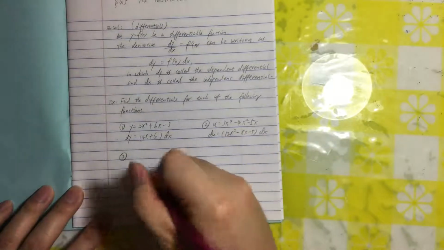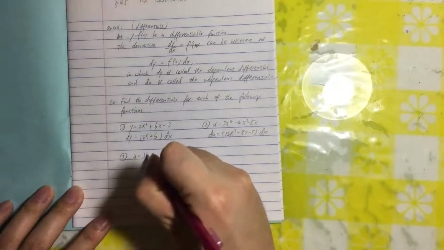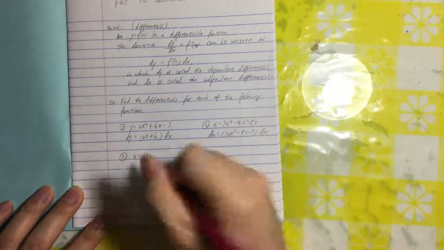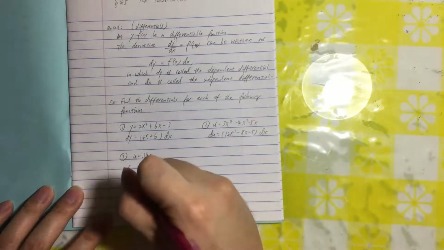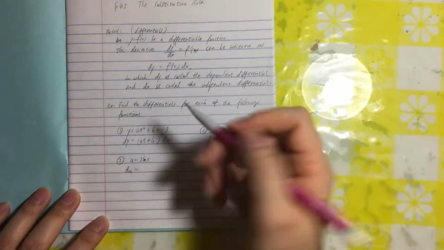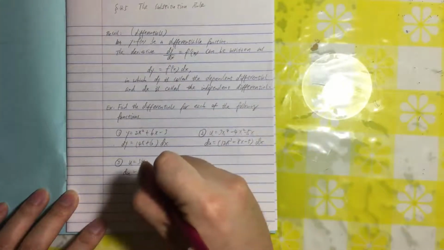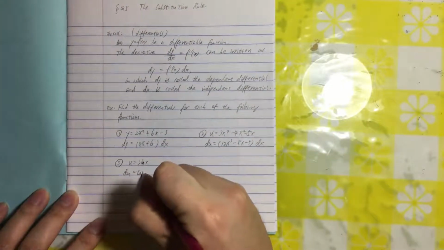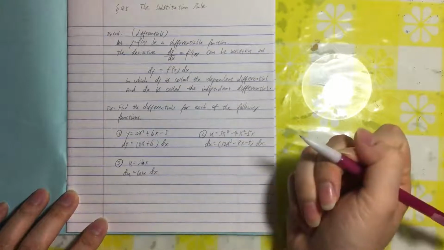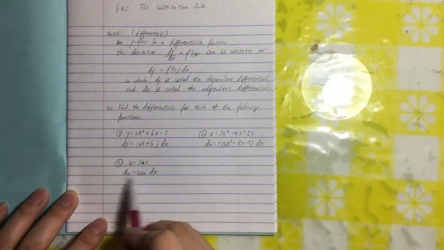Next, u equal to sine x. Find the differential. So on the left side, I have du. On the right side, take the derivative of the function and times dx. The derivative of sine x is cosine x times dx. So that's the differential of this function.